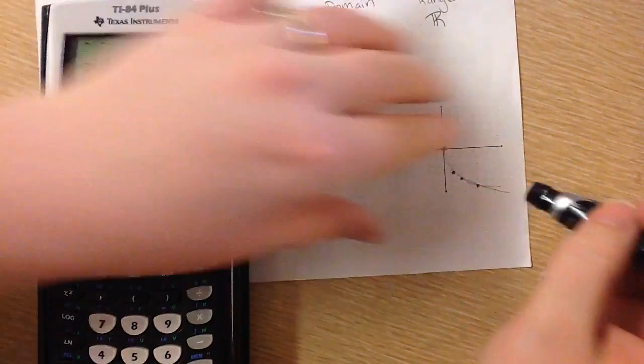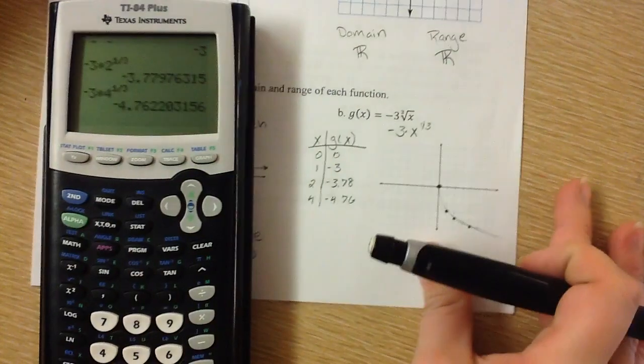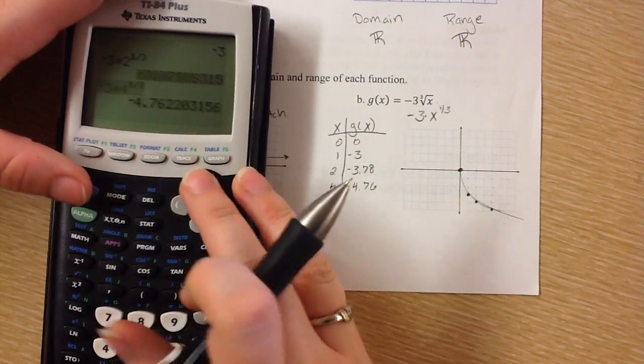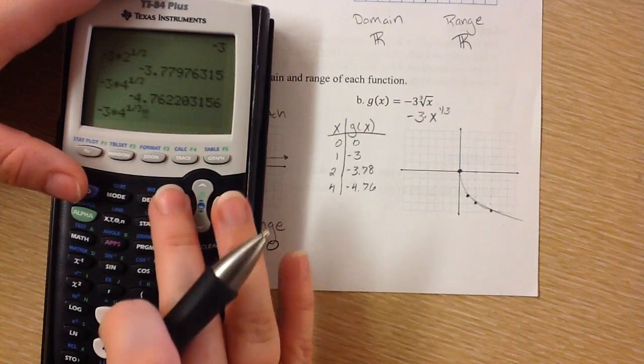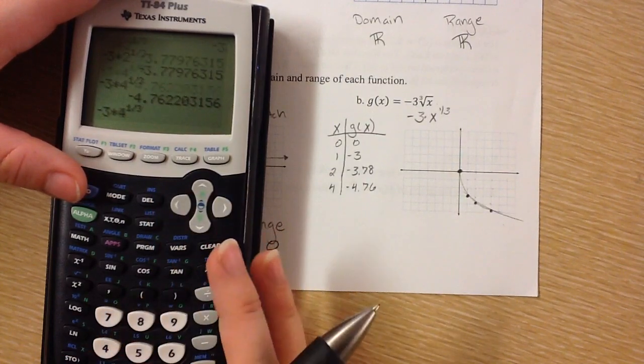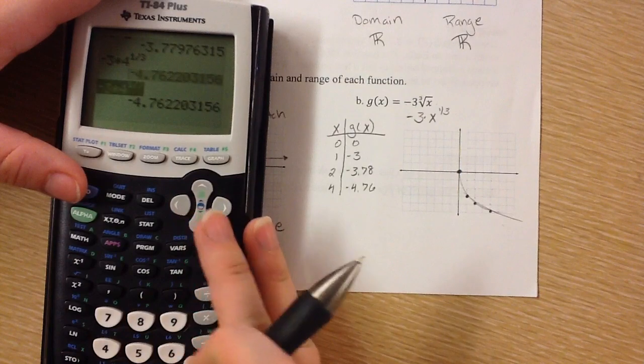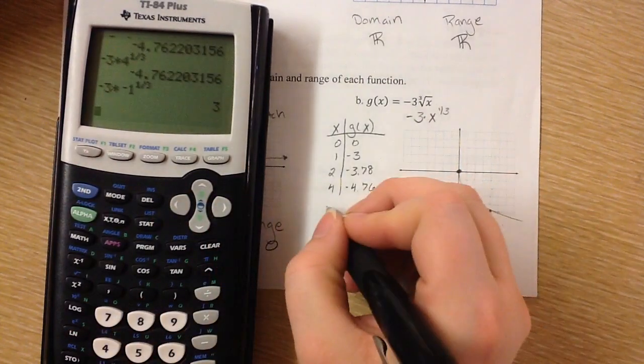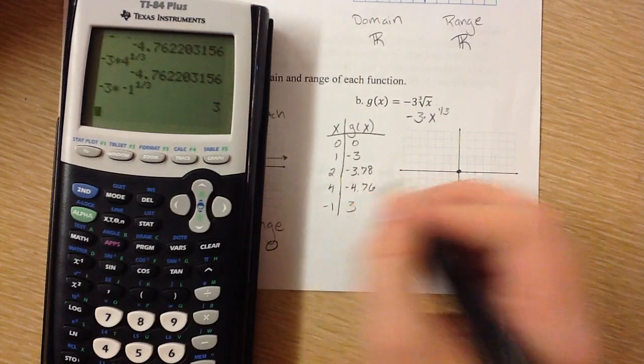Kind of like that a bit, maybe a little more down. Try a 5, other points like that to try to get an idea on what that's looking like. But since this is cube root, I can put negatives in it. What about a -1? Oh, sorry, I entered too soon. -1. We get 3.